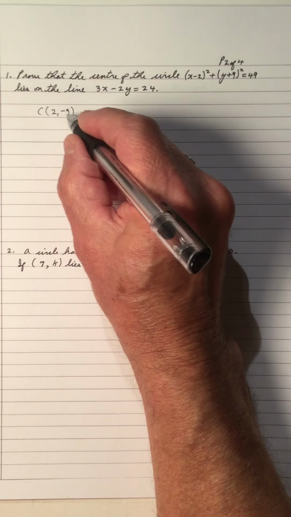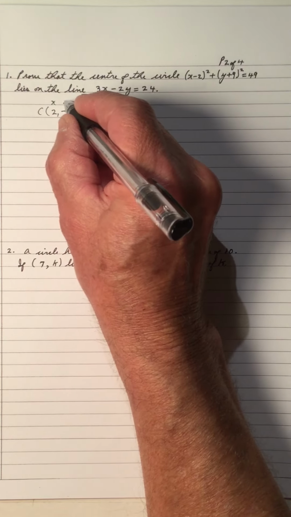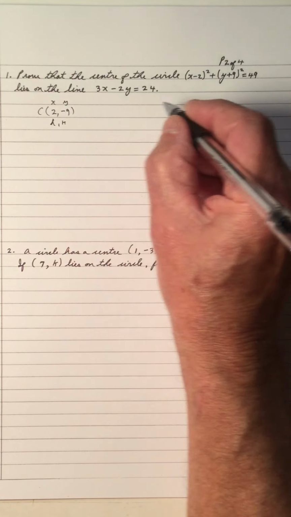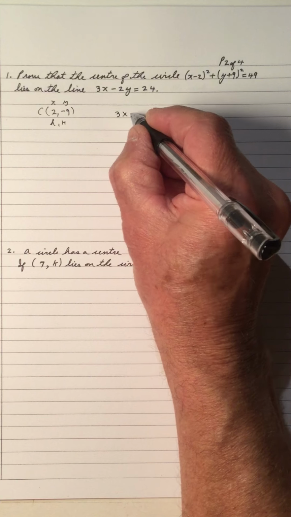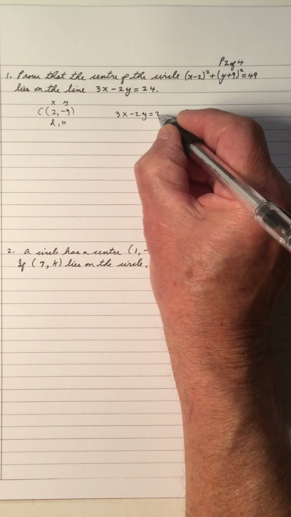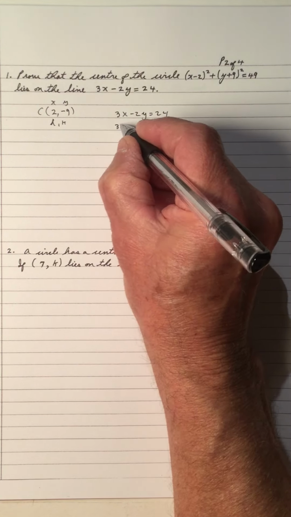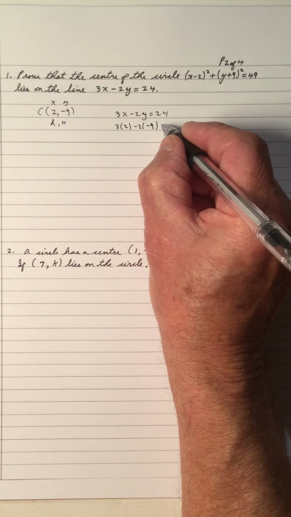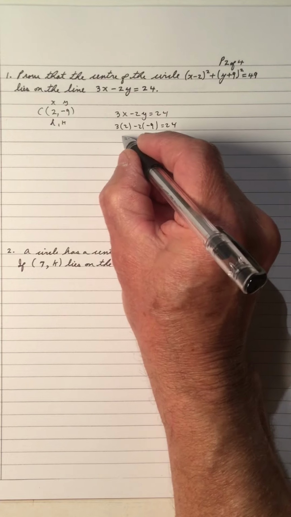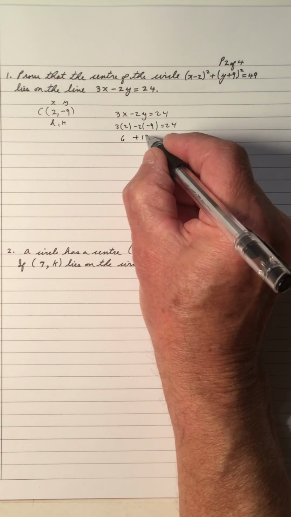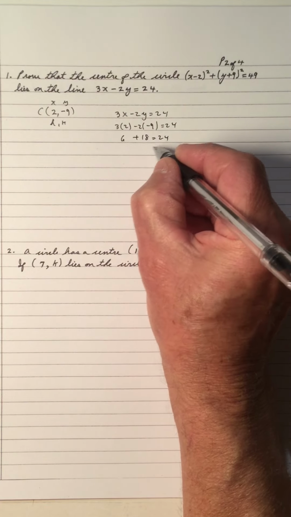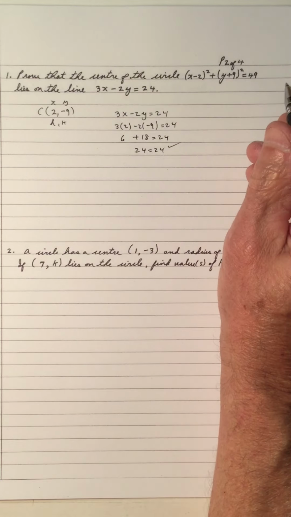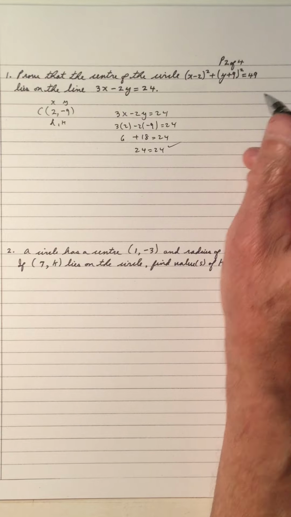So if we sub that as x and y, which is the same as h, k, into the equation, x is 2, y is −9, that's a 6 plus 18 equals 24, 24 equals 24, true. So it's true, proved.